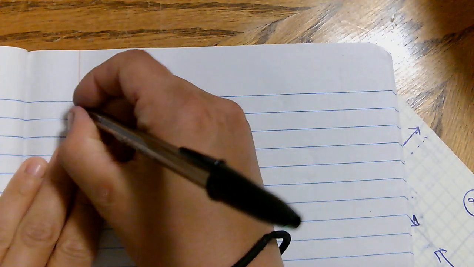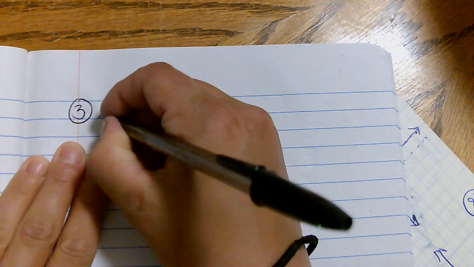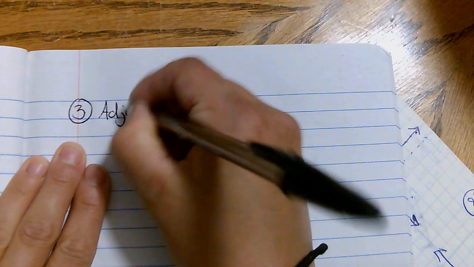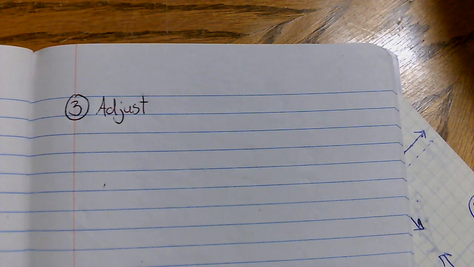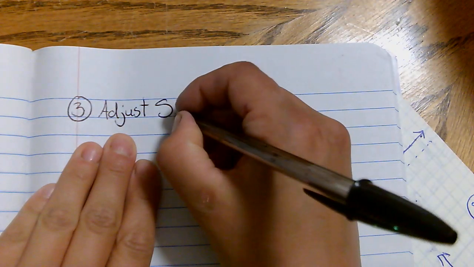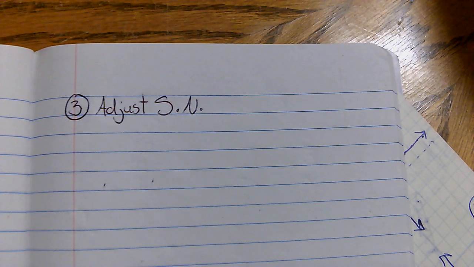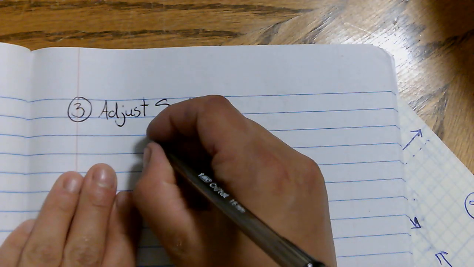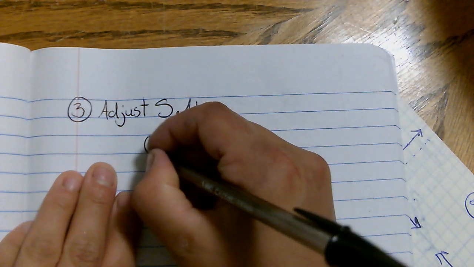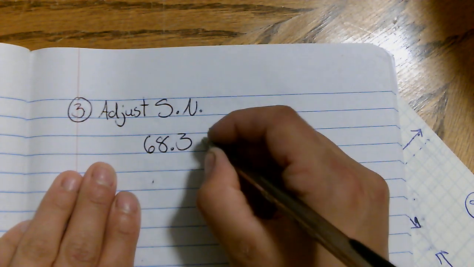Now, there is one thing I want to show you in case you ever need to adjust. And here's what I mean. Sometimes, and we're going to get into this in the next couple sections, you need to adjust your scientific notation. When you multiply or divide scientific notation, sometimes your front number doesn't obey the rules anymore. So let's say I got an answer like this.